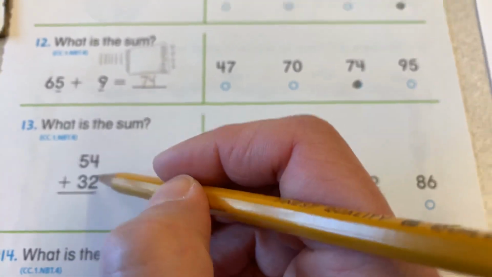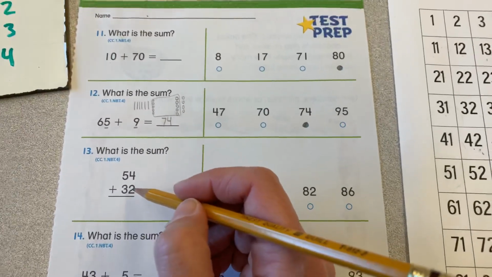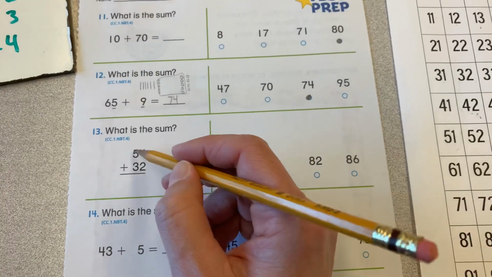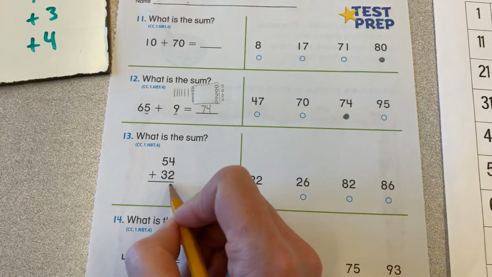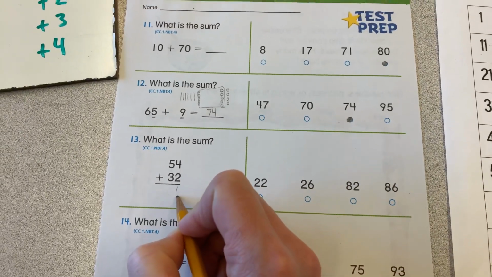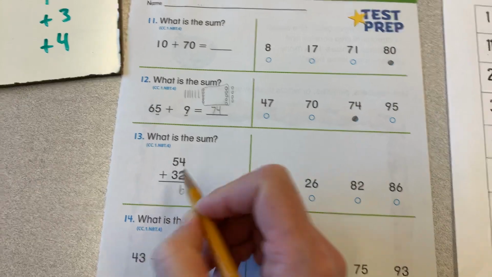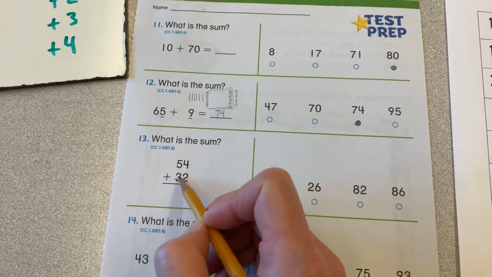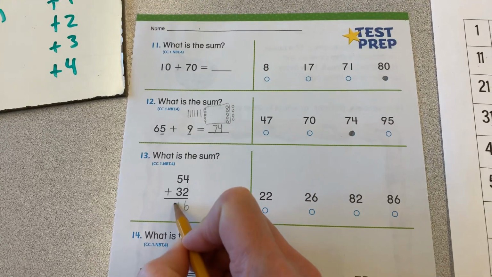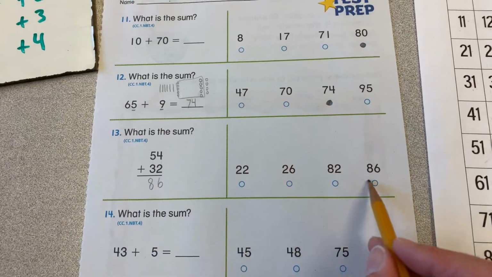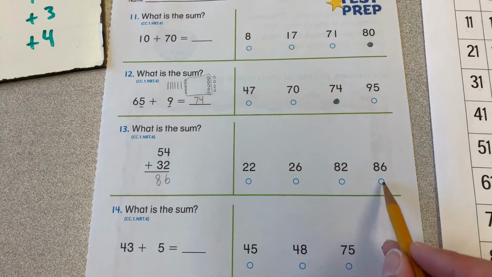Because this is written in column form, let's go ahead and add the ones and then the tens place, okay? What's 4 plus 2? Now let's add the tens place. What's 5 plus 3? Do you see an 86 over here? Yes.